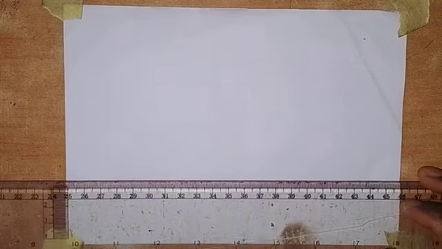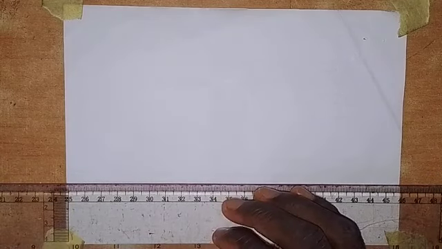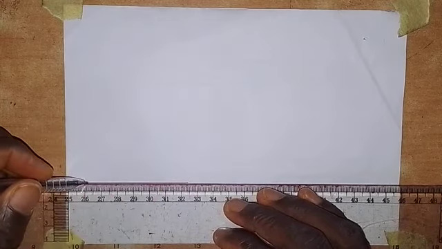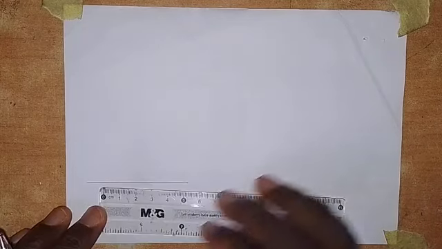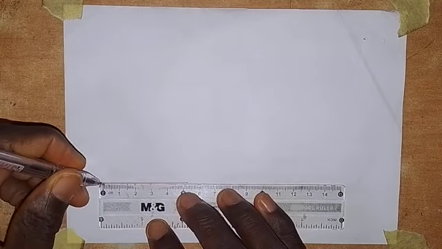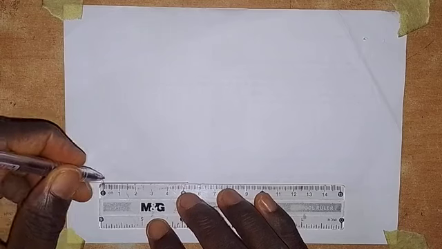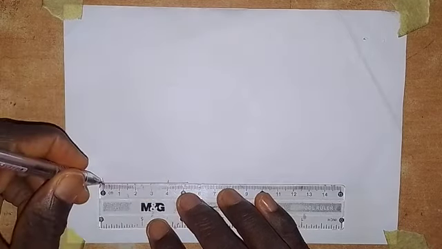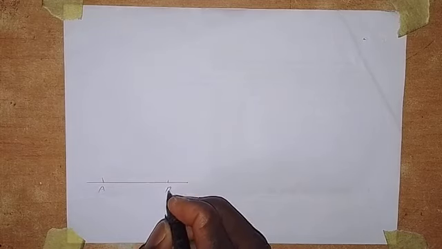So let's look at the first method that we are to use. What you have to do is to draw a horizontal line like this, and on this horizontal line I will take a measurement of 40 millimeters, that is from 0 to 4. Put a mark on 0 and a mark on 4. So this is 40 millimeters. I will say this point is point A and this point is point B.